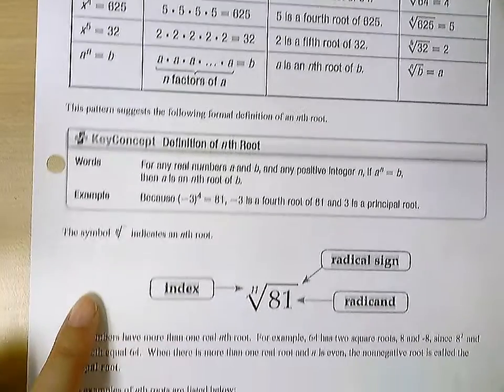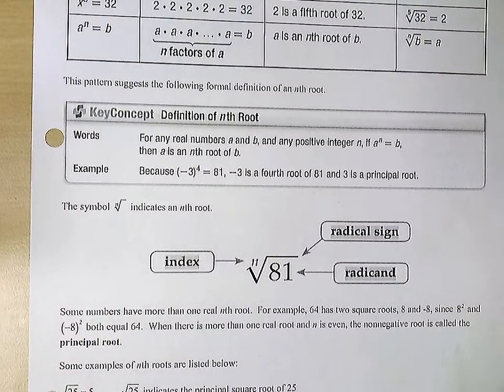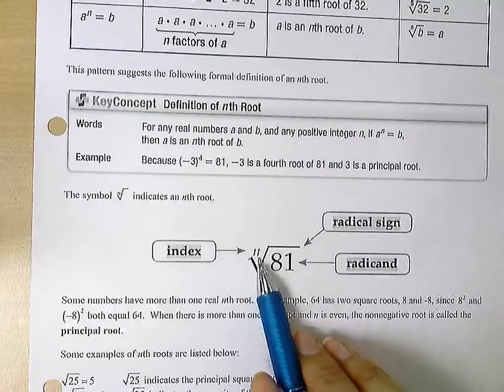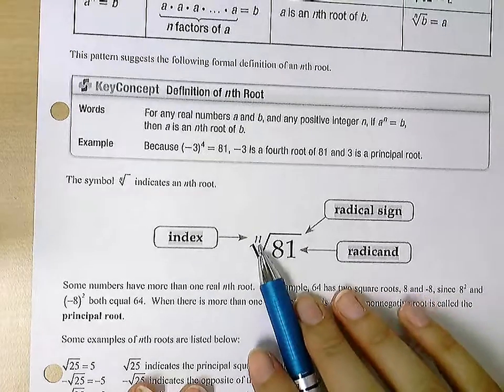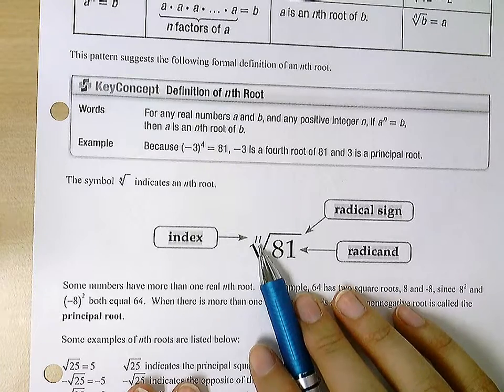So the different pieces in our radical for an nth root. We have the index, that's the number of the root. So say it was a fifth root, your n number or index here would be 5.